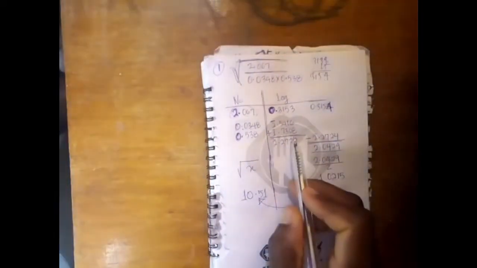So you go to 53 under your logarithm of numbers, under 8. 53 under 8 gives you 7308. So you insert that 7308 here.